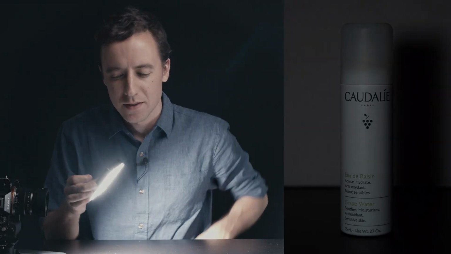But it's like, I don't want to learn how to use flash. It's annoying. I just want to stick with my constant lights because it's easy, because I get a full preview of how it looks. So how do we solve this problem? Because this ain't bright enough.